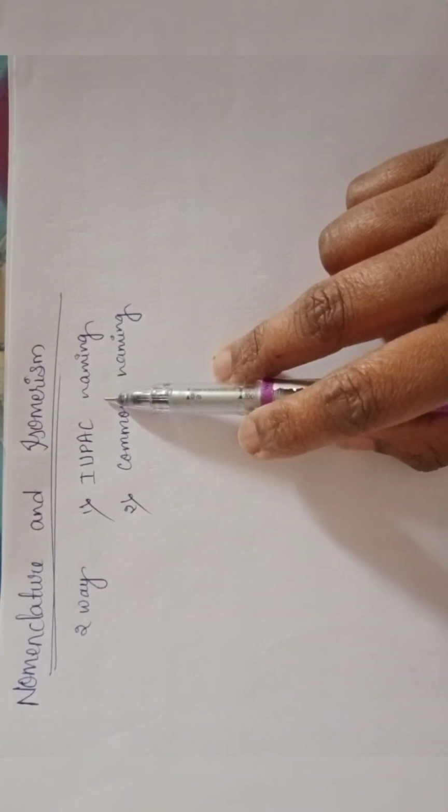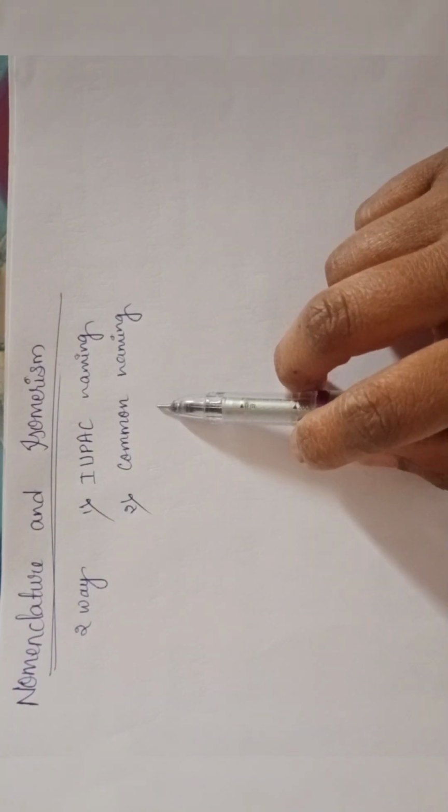In the last video, we were talking about alkenes. Today, we will learn about nomenclature and isomerism of alkenes. There are two ways of naming. One is IUPAC naming and another one is common naming.